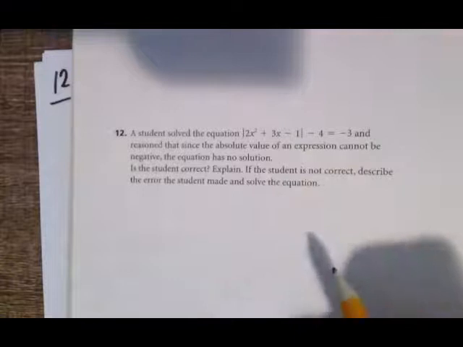Okay? Oh, it says solve the equation. I'm just going to check and see if this is a kind of a rooted question. We're not doing it. 12. Oh, doesn't even have an answer. Challenge accepted.